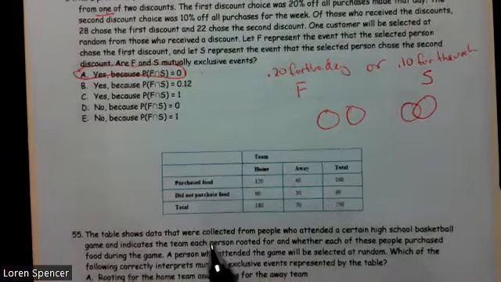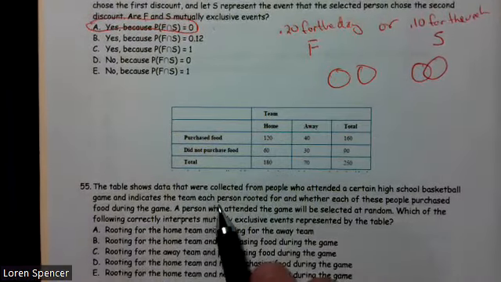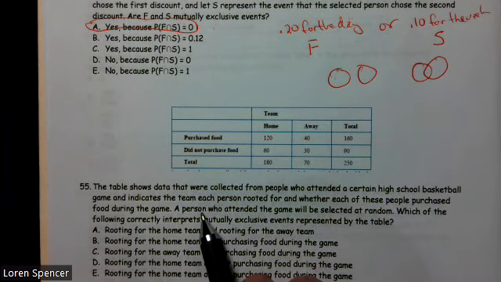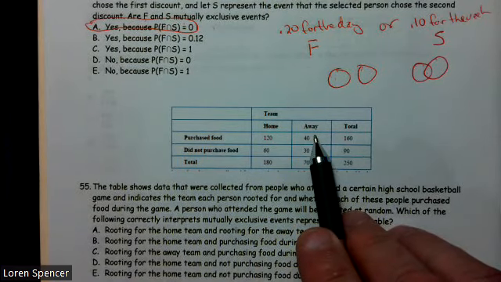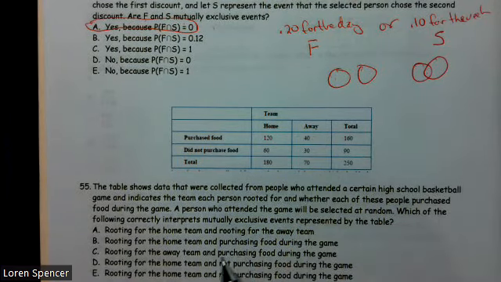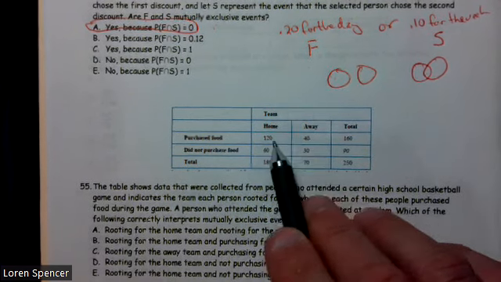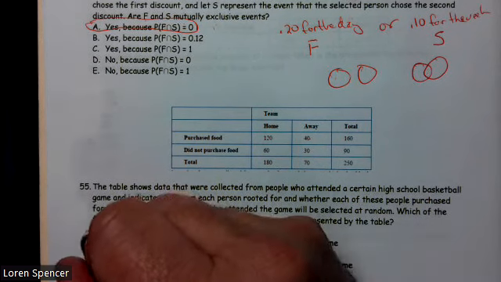The table shows data that were collected from people who attended a certain high school basketball game and indicates the team each person rooted for and whether each of those purchased food during the game. So I either rooted for the home team or the away team. Notice I didn't root for both. A person who attended the game will be selected at random. Which of the following correctly interprets mutually exclusive events represented by the table? Well, I could either choose the home team or the away team. So rooting for the home team and rooting for the away team, that's definitely a possibility.